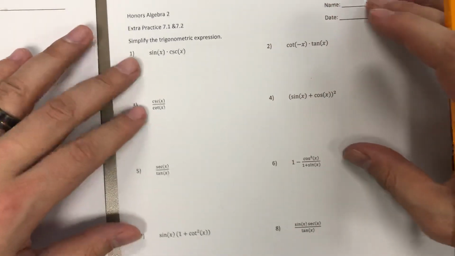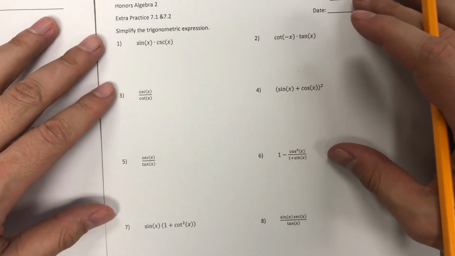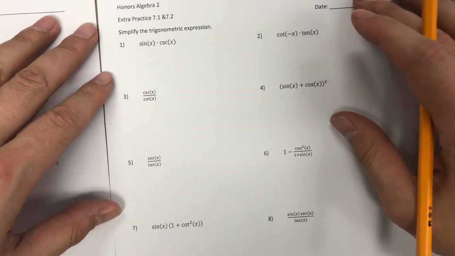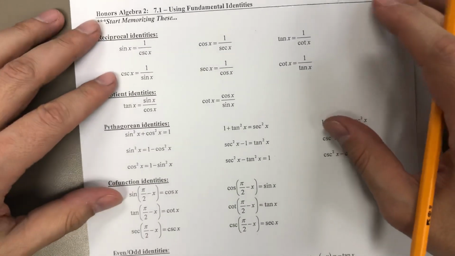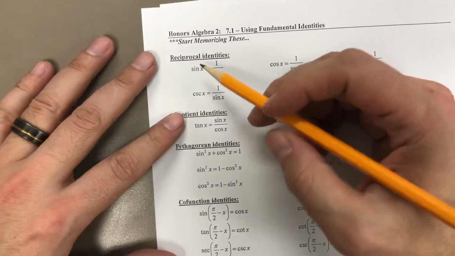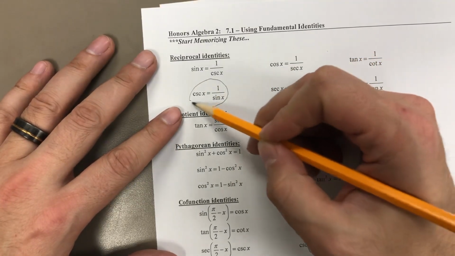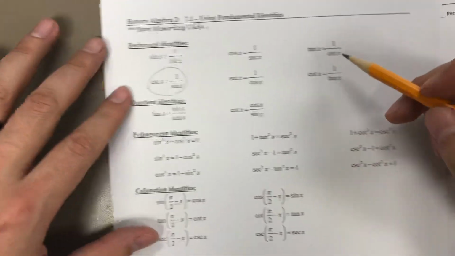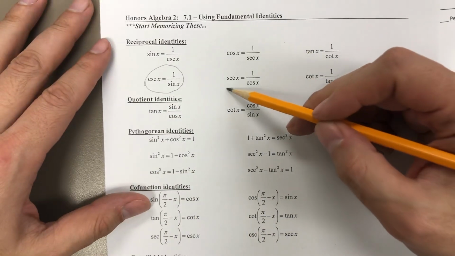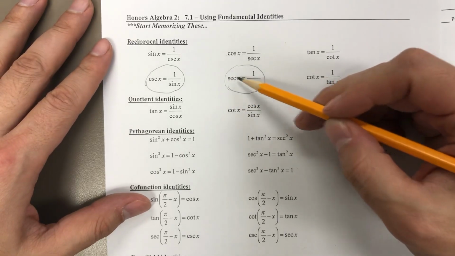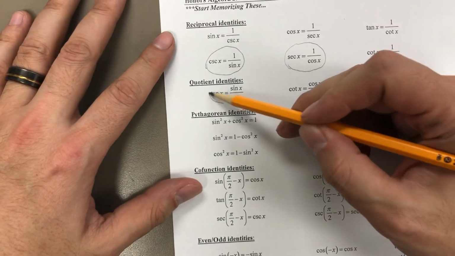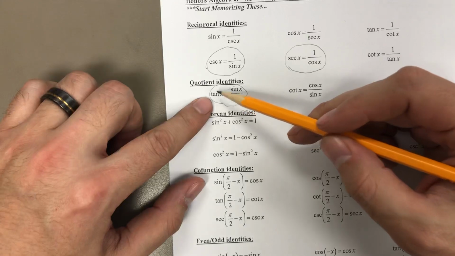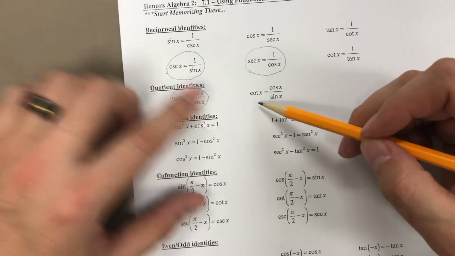A standard go-to procedure for getting these expressions simplified, and when we start to verify identities, is just to turn everything into sines and cosines. The identities you'd use for that: if you've got a cosecant, you'd use a reciprocal identity and turn that into 1 over sine. If you had a secant or secant squared, you can turn it directly into 1 over cosine. And for tangent and cotangent, you'd use the quotient identities: tangent becomes sine over cosine, and cotangent becomes cosine over sine.